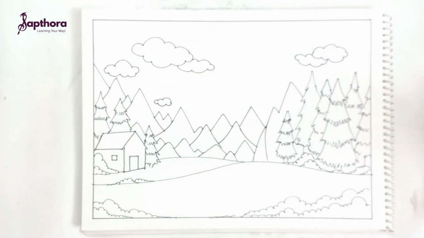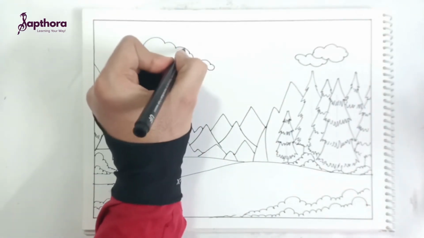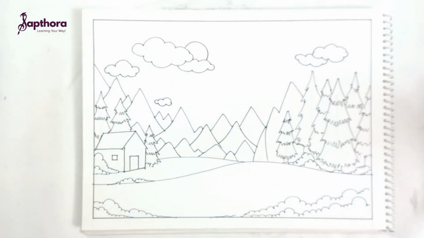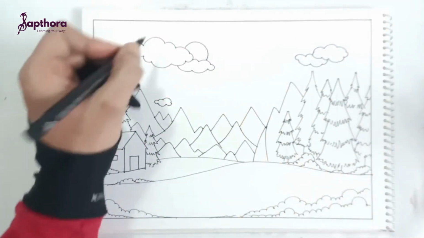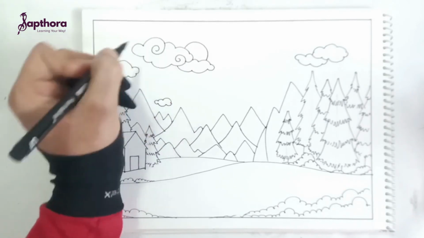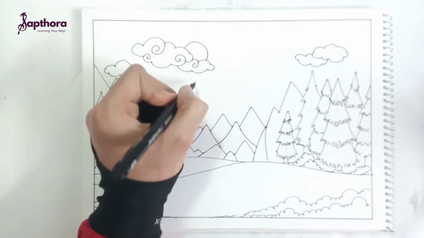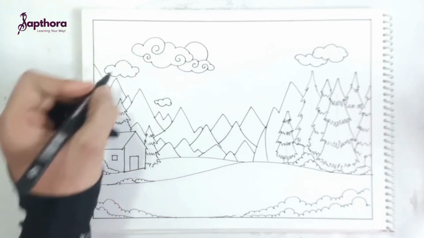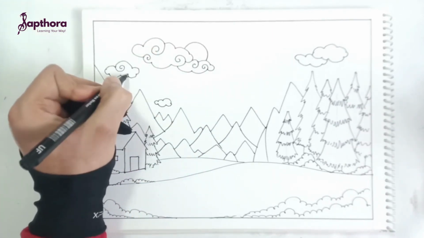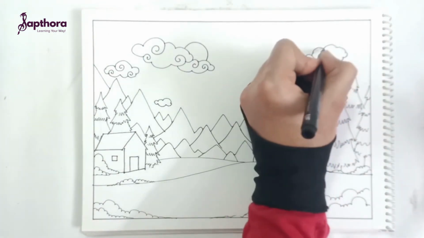Now adding a sun, like here, with a curve. Now using a spiral line to make them look like some fantasy clouds. Just like this, and more on this side.